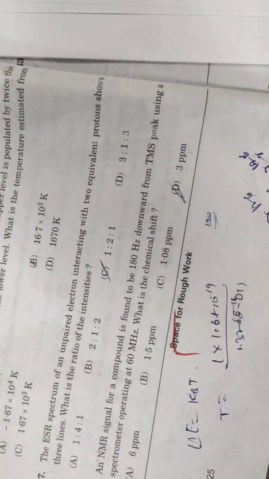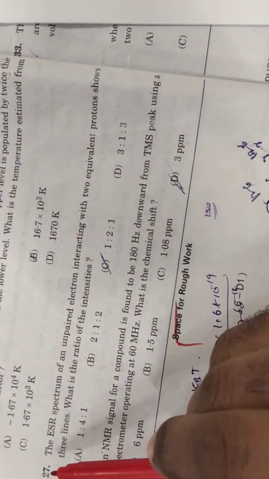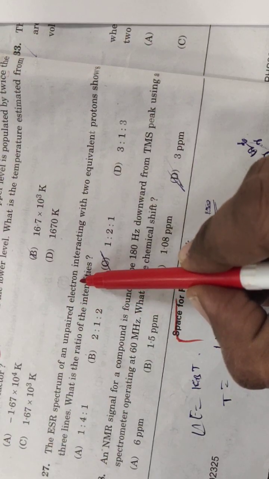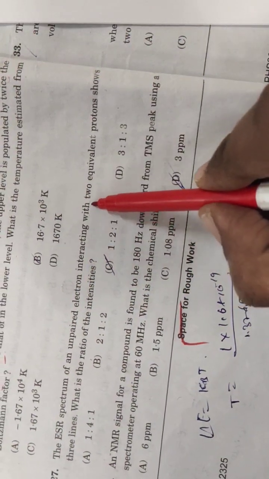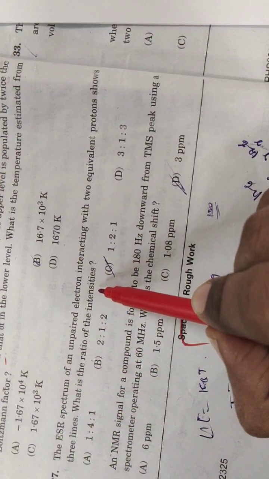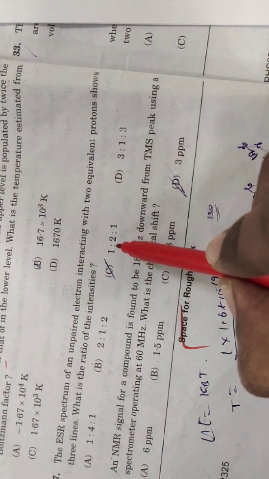Next, question 27. The ESR spectrum of an unpaired electron interacting with two equivalent protons shows 3 lines. What is the ratio of the intensities? Option C is correct, 1:2:1.